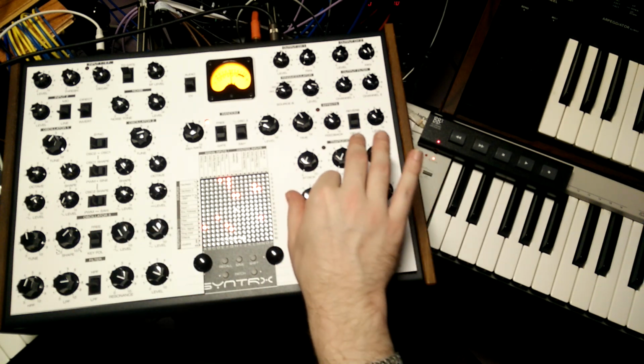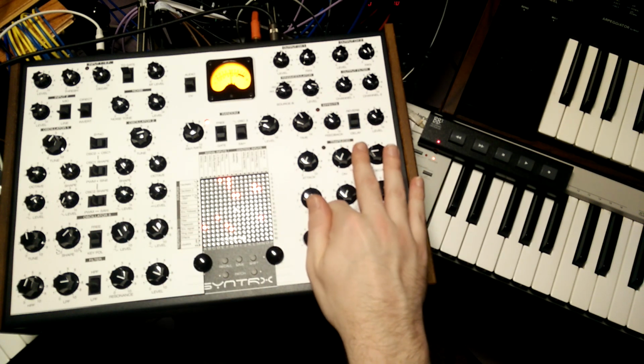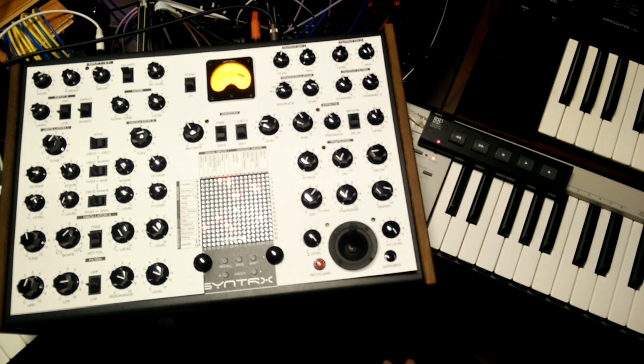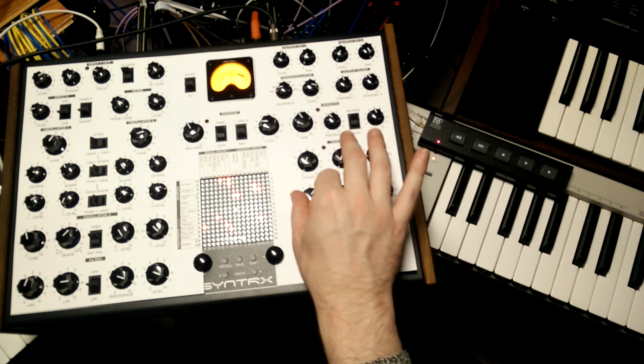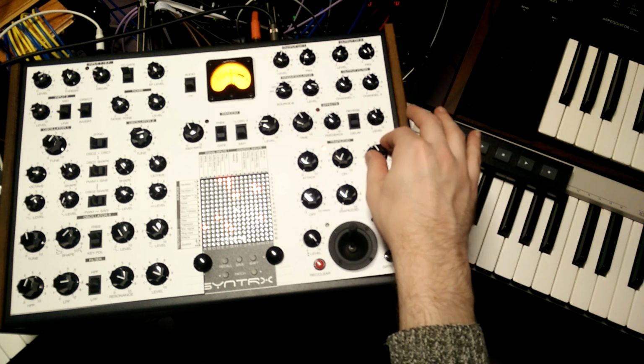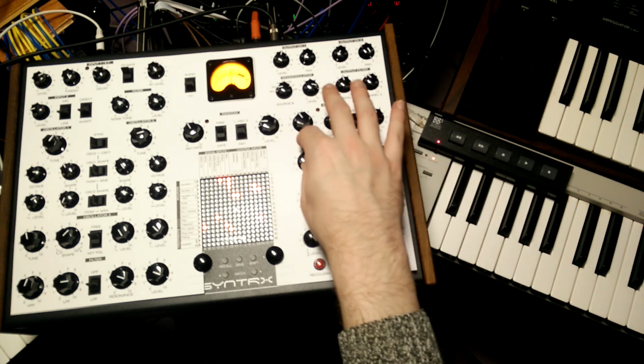So the envelope, like I said, if it's not on manual, it will self-repeat. And the speed of this is determined by the off knob, but also by the decay, and also by the attack.